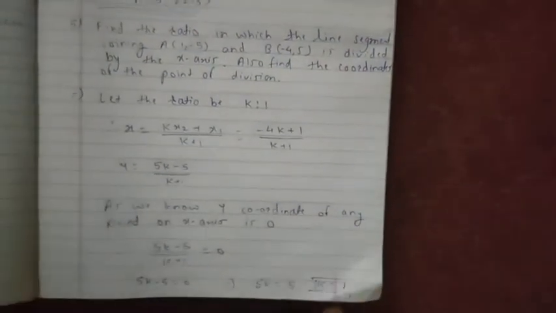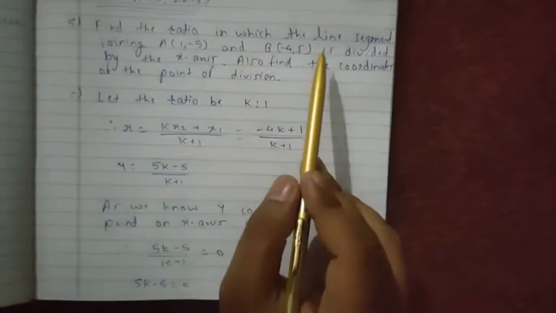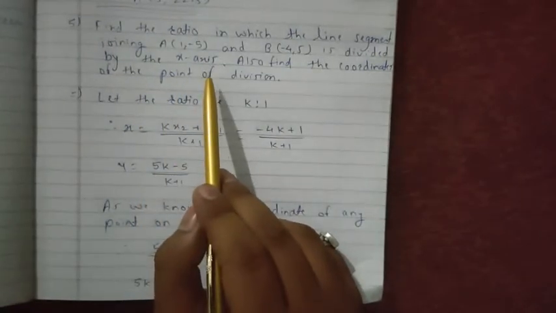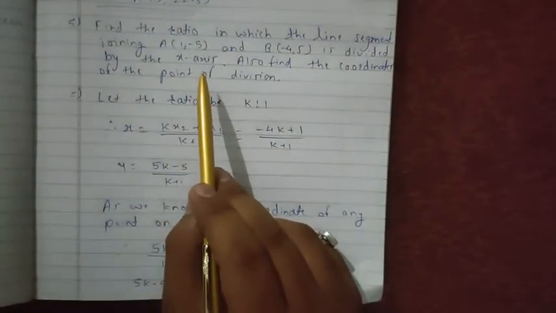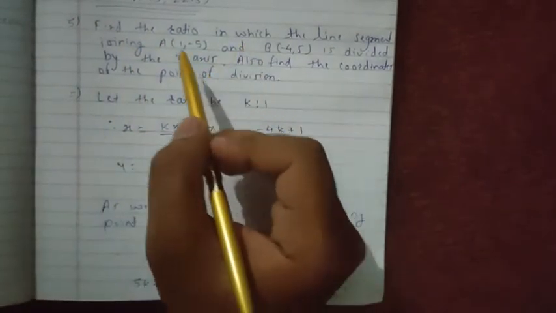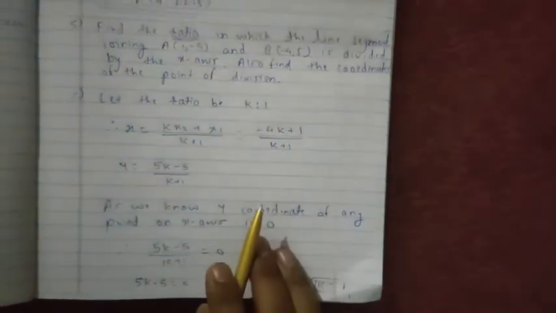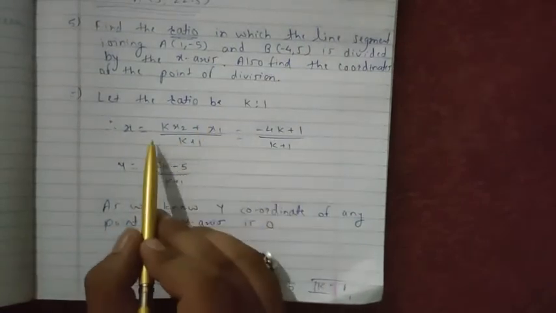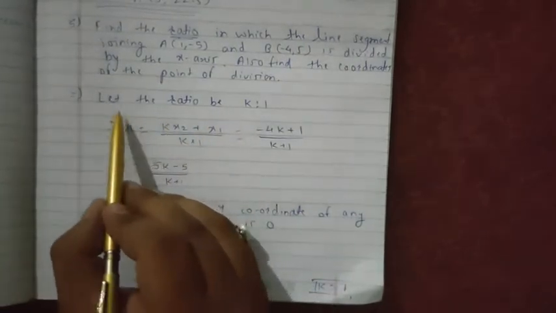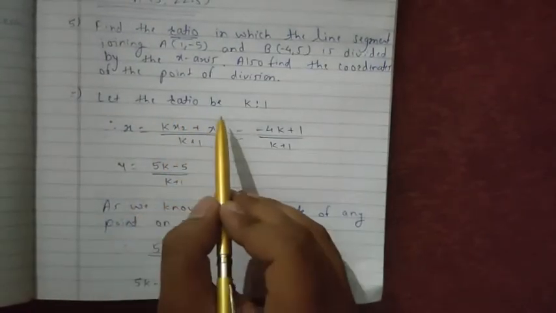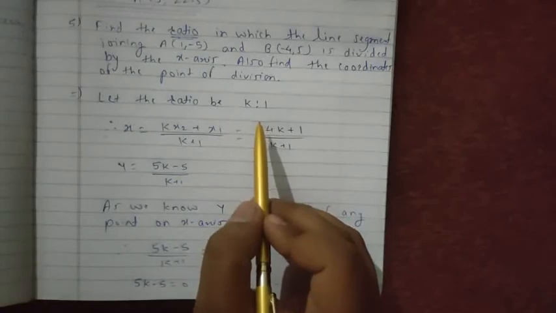So look carefully, I am going to explain question number 5. Find the ratio in which the line segment joining A and B is divided by the x-axis. Read the question carefully. What he has mentioned here is that we need to find the ratio. So to find the ratio, I have already given you one formula by which we can find it. Whenever there is a requirement of a ratio, we consider the ratio to be k:1. I have already explained this.